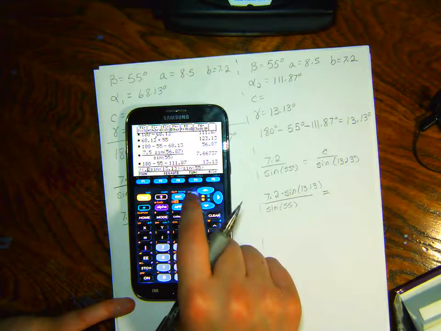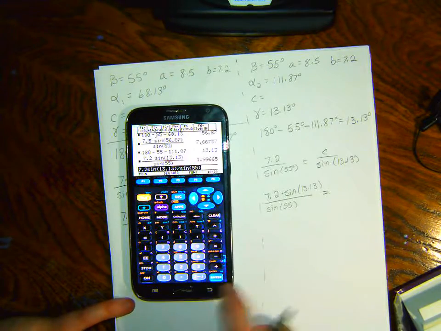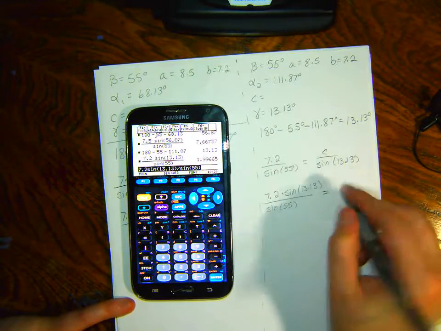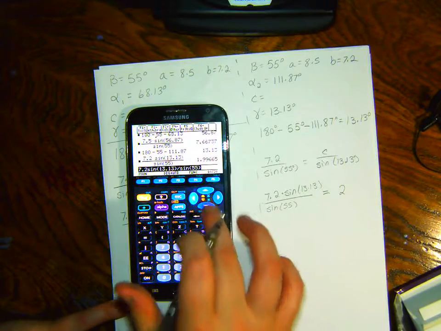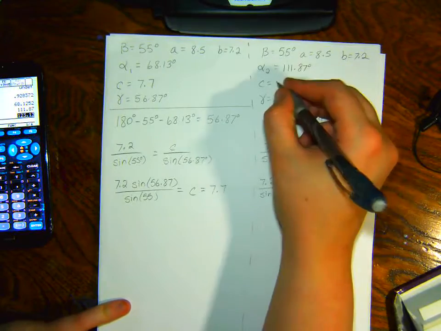Looks like I made a little error on my calculator. There we go. That's going to give us 1.99, so let's call that 2. So now I have C equals 2.